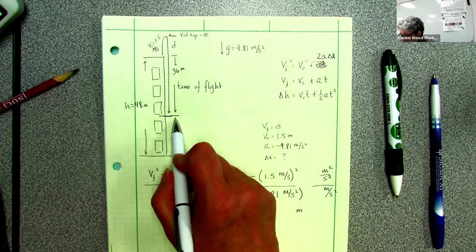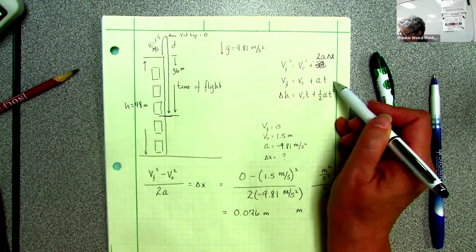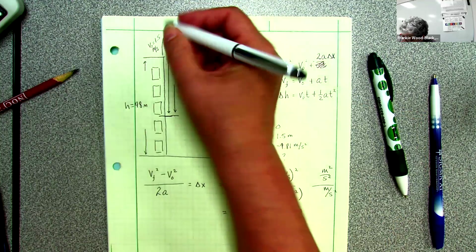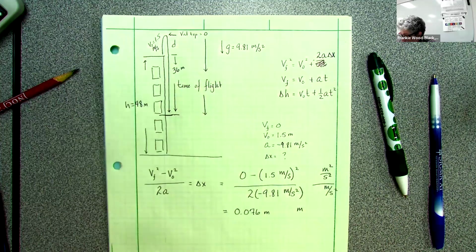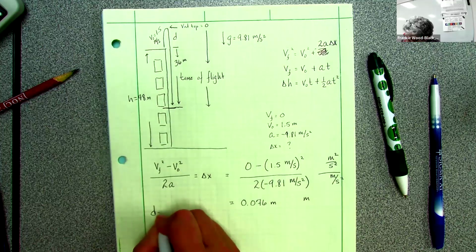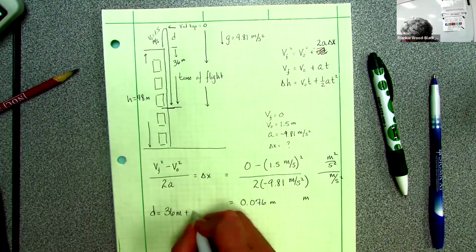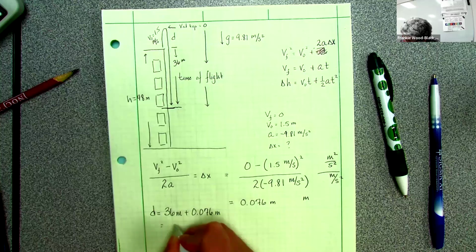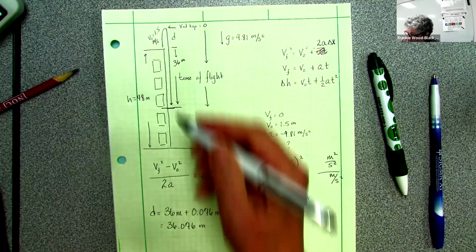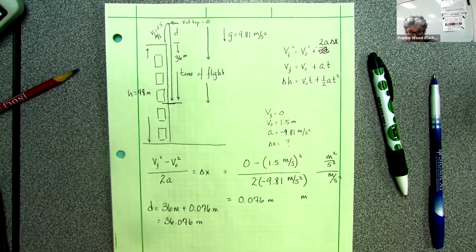We can utilize any one of these equations to get here. I can take the time that it takes to fall this much, and the distance that it would fall is going to be my 36 meters plus my 0.076 meters. So I'm going to get 36.076 meters, and that will give me the time that it takes to fall, just that part.